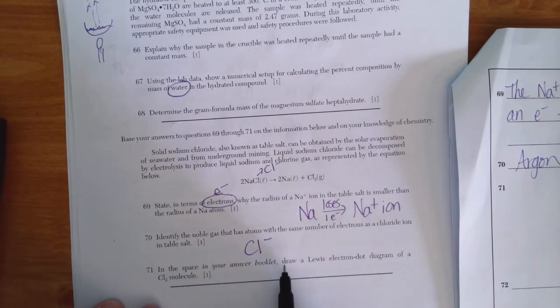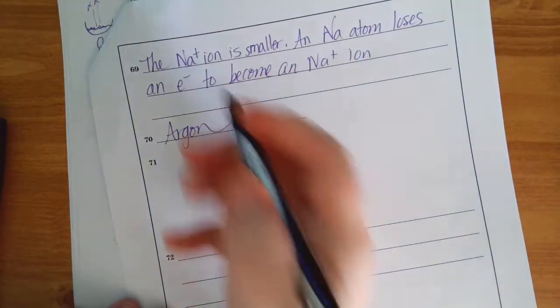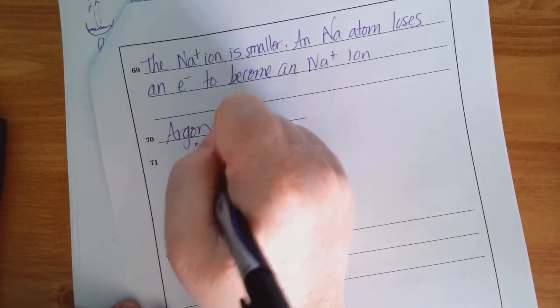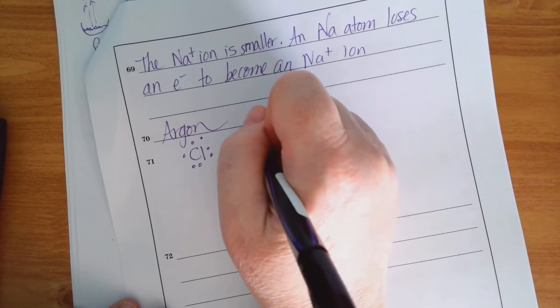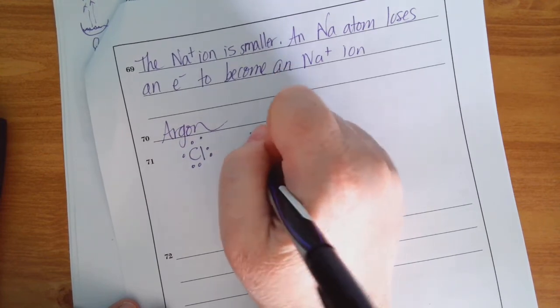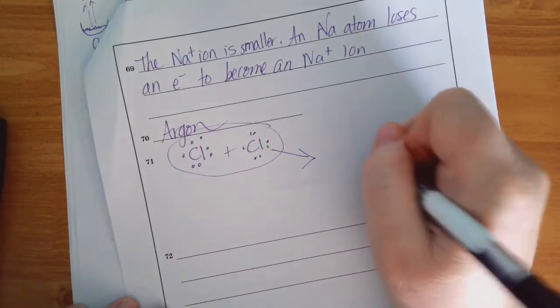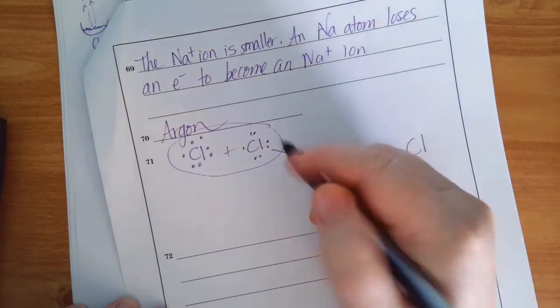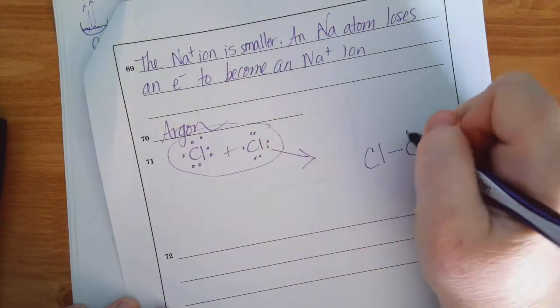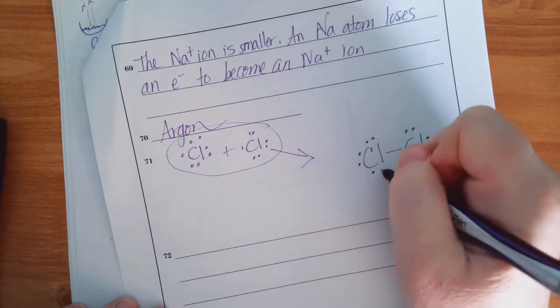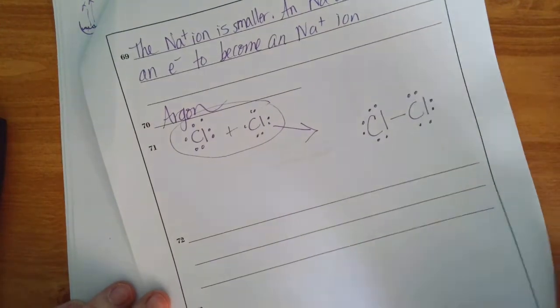In the space in your answer booklet, draw a Lewis electron dot diagram of a Cl2 molecule. Well, chlorine has 7 valence electrons, so its electron dot diagram looks like this, but I have 2 of them, right? And they're going to bond together. So what will that look like? Chlorine bonded to a chlorine, and then these electrons that are already paired are going to stay there. You cannot leave them off, so it should look like this. Okay? All right. We are moving right along.